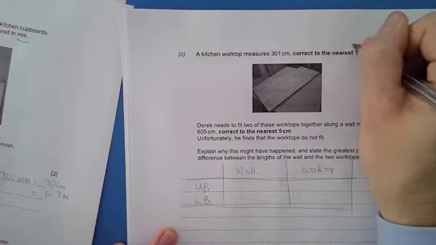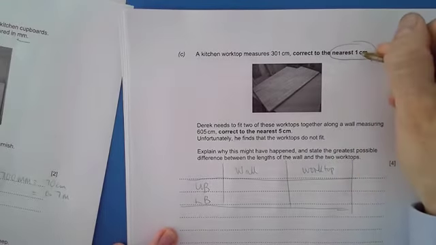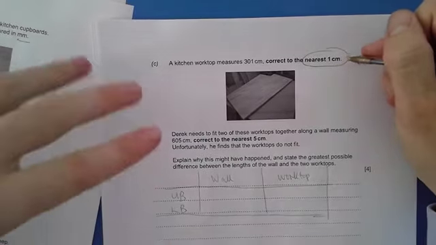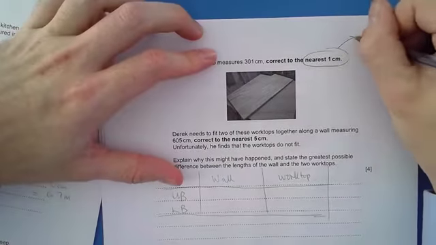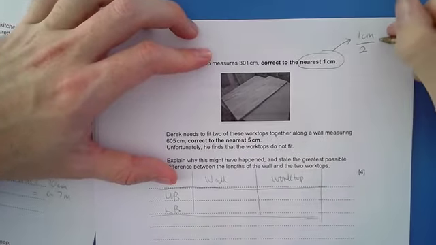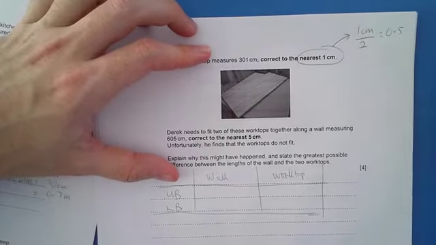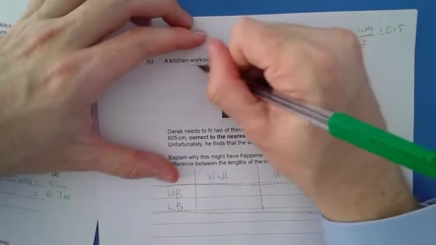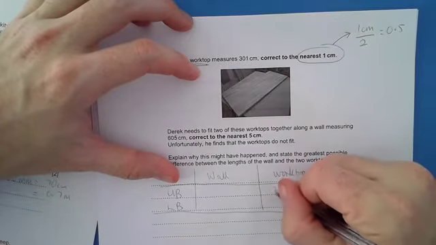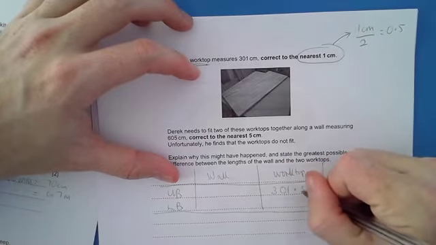Where it says measure to the nearest 1 centimetre, or just the nearest centimetre, it's very important that you divide that number by 2. So 1 centimetre divided by 2 comes to 0.5. To find the upper bound of the worktop, I add 0.5 to the 300, so it would be 300.5.